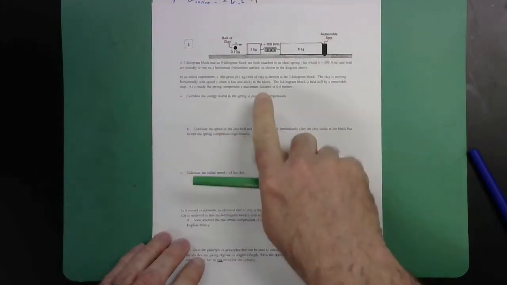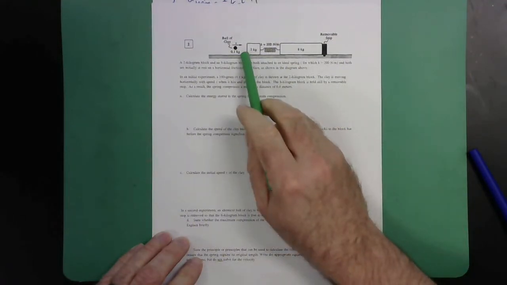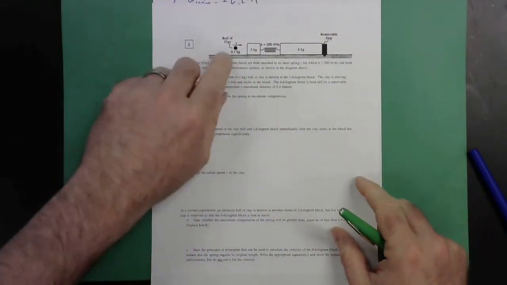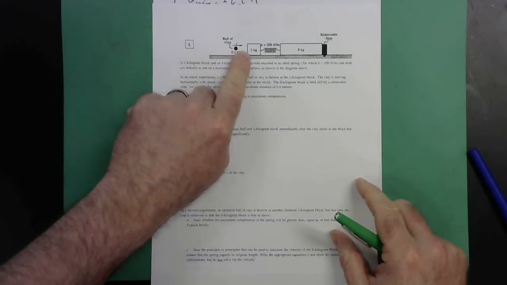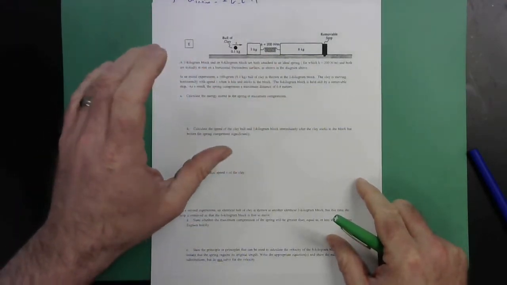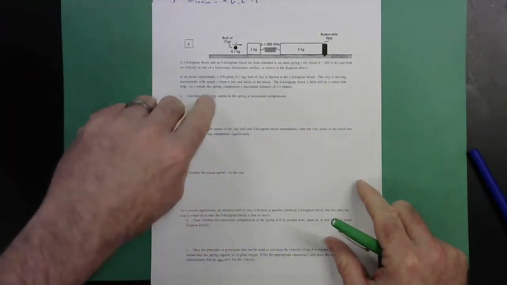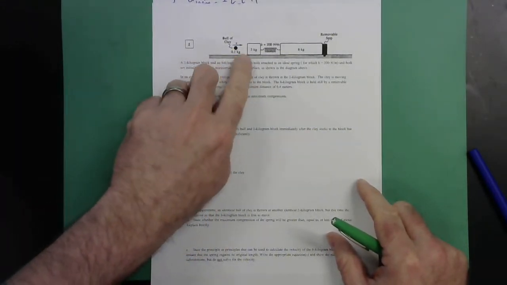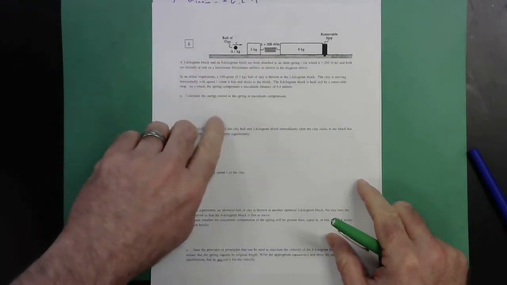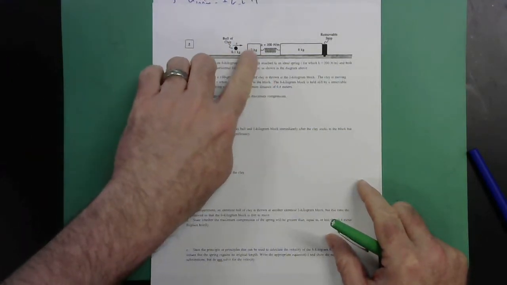Part B. Calculate the speed of the clay ball and the 2-kilogram block immediately after the clay sticks to the block, but before the spring crushes far. I know, technically, while this was hitting and squishing, this would start moving and it would start crushing the spring. We're just going to assume it's kind of an immediate collision. Assume it hasn't crushed significantly yet. So I'm not going to worry about the spring applying a force against the block yet.